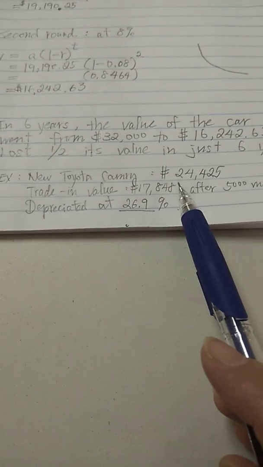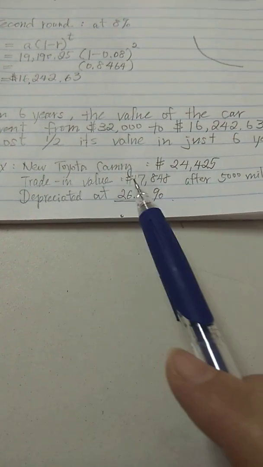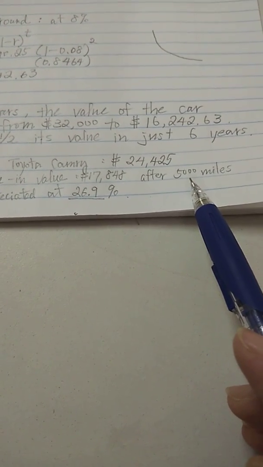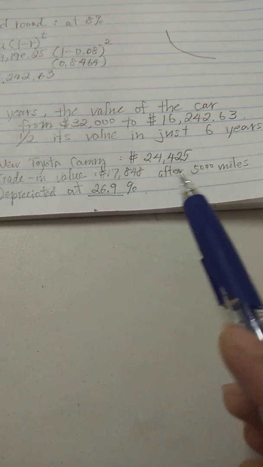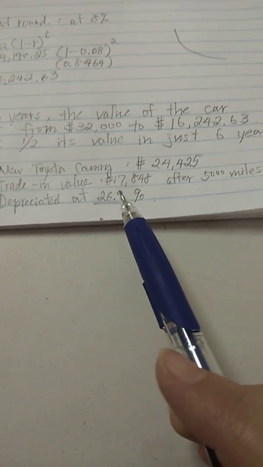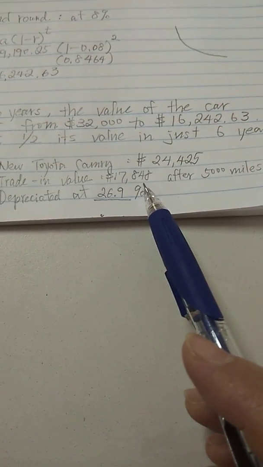Okay, so if you buy a Camry at this price and you wanted to trade it in, and I looked up the trading value, okay, after you drive it for about 5,000 miles, and if you wanted to sell it somewhere in California where my mom lives, okay, I entered in the address for my parents. This will be the price that you can trade it in for, $17,848.